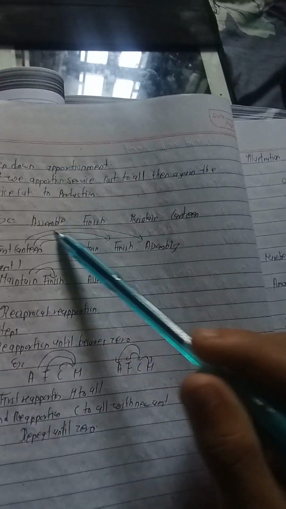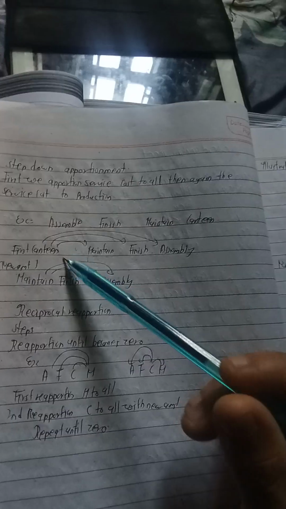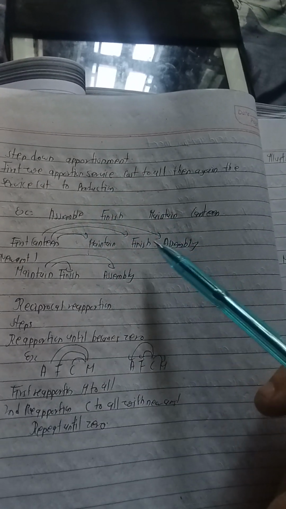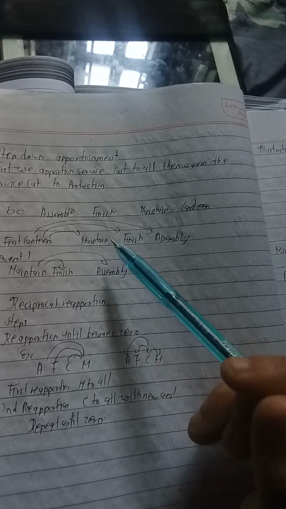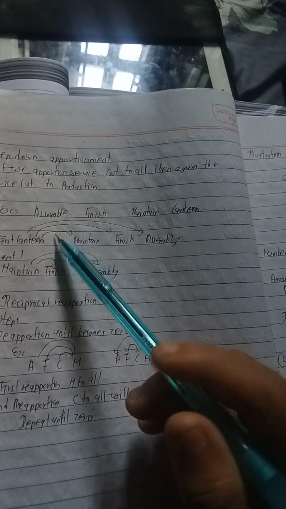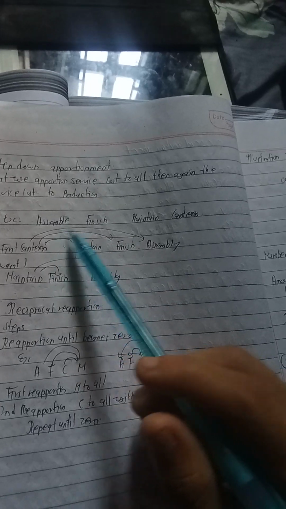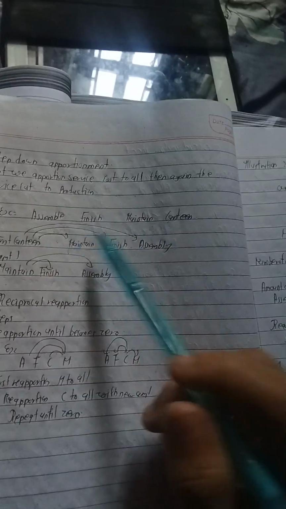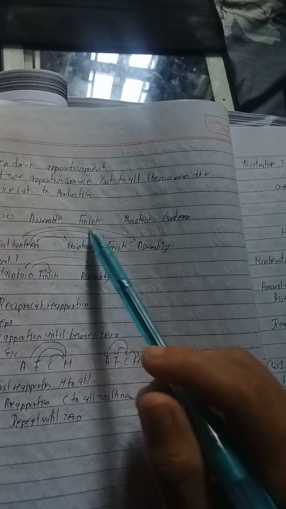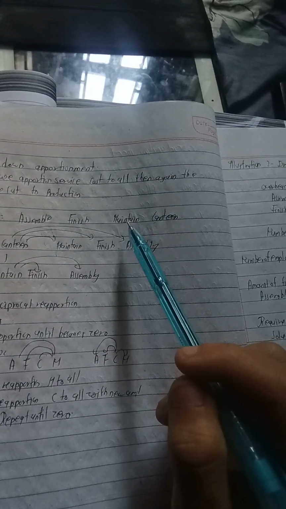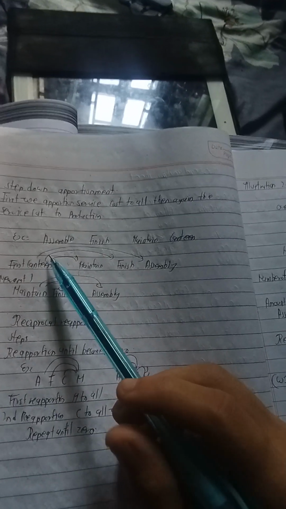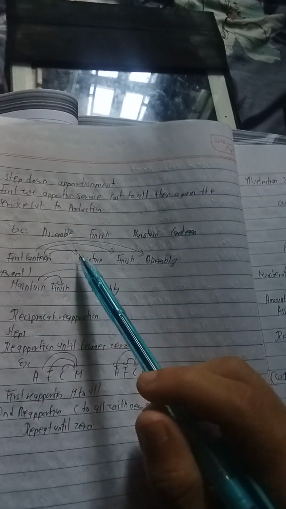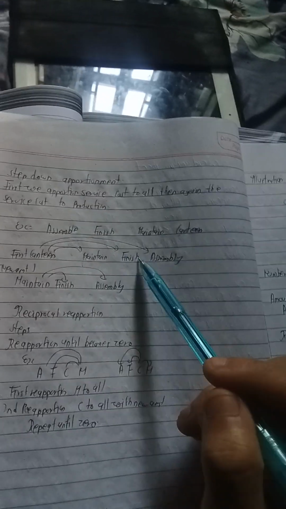And step down apportionment means, first of all, we transfer one of the service cost centers to all of the production cost centers and production service centers. For an example, we have two production cost centers and two production service cost centers. The production cost centers are assembly and finishing, whereas the production service cost centers are maintenance and canteen. So first of all, we transfer canteen cost to all production and service cost centers, that is maintenance, finishing and assembly. Then we transfer with the new amount.